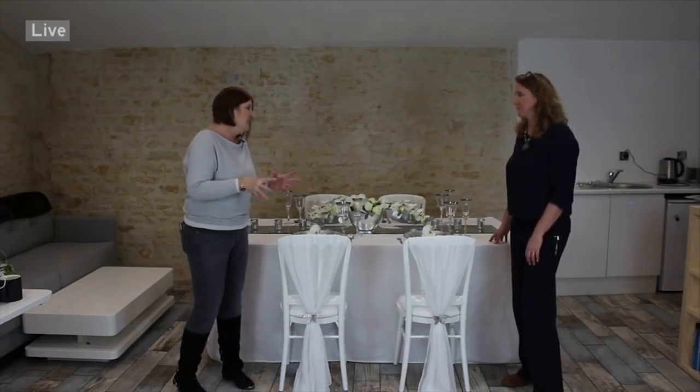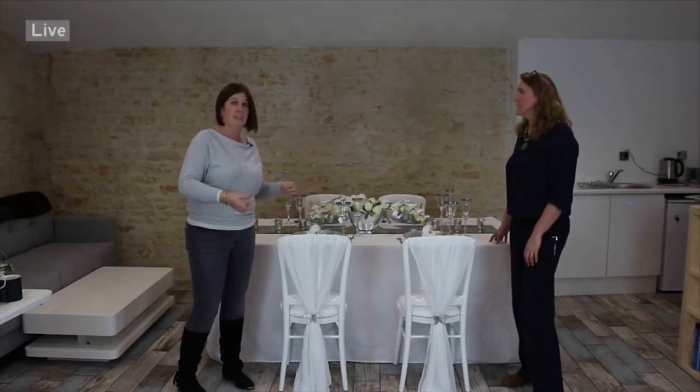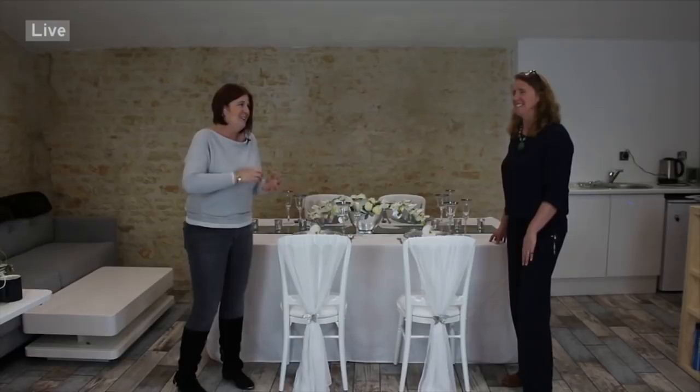All these little things are the things that take time. The glassware, if you've hired them in, sometimes they have stickers on the bottom. And you've got to unpack them all. And you've got to take the stickers off. So again, these are all really time-consuming things that need to be done beforehand. Prep. Yeah, absolutely.